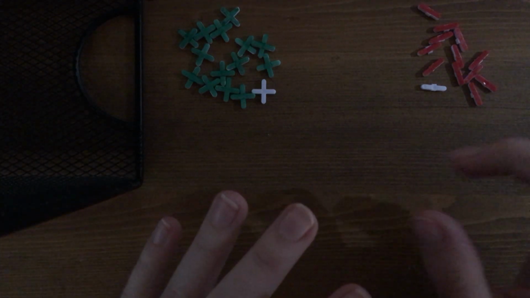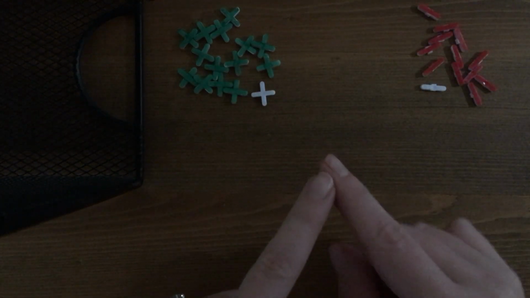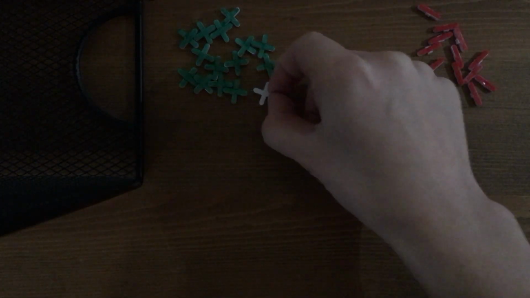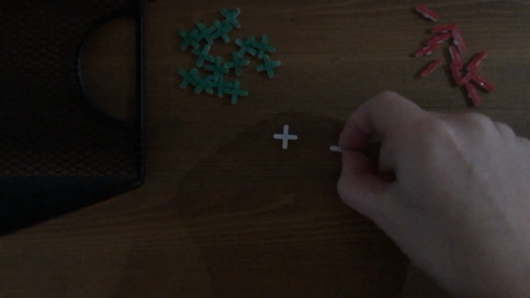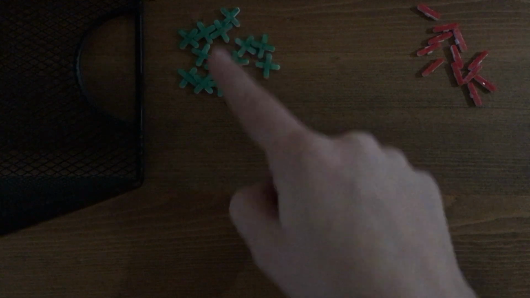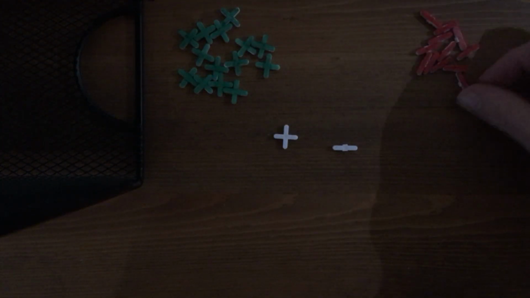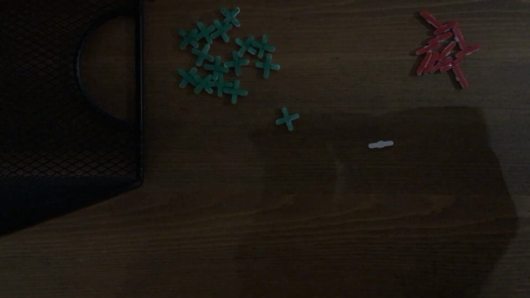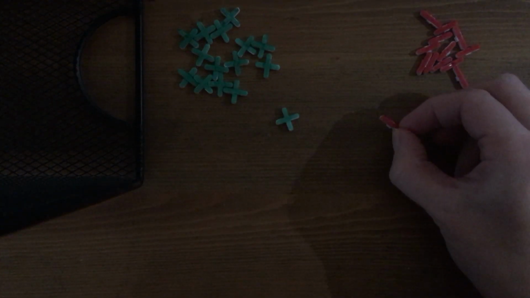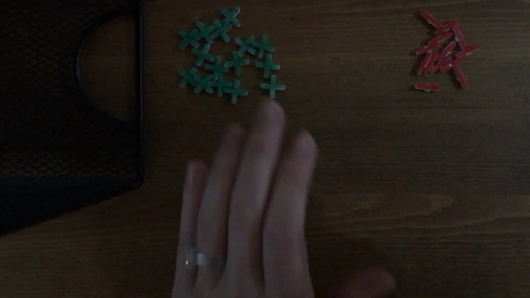So when you are using tiles and you're showing your work, especially online, you can do one of two things. You can use shapes, so the plus sign, the minus sign, or you can use colors, like I like to use green for positive and red for negatives. You can use whatever colors you want. I'm using both, so I colored my plus and minus signs to help me see both of them.